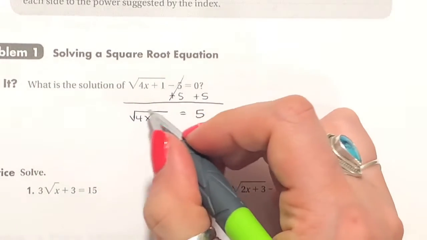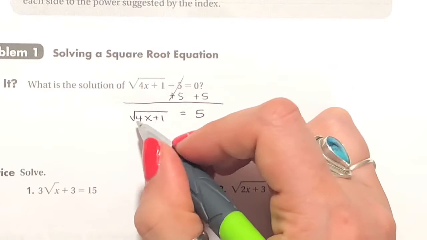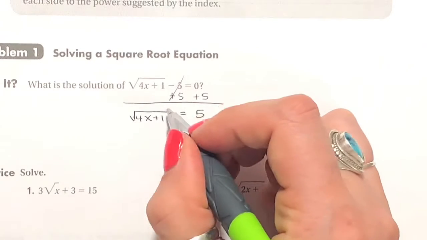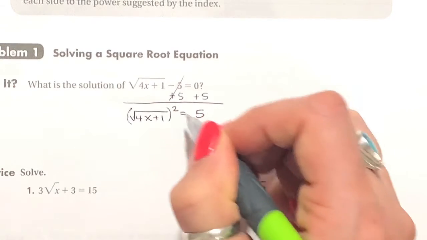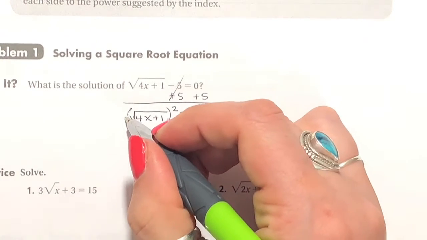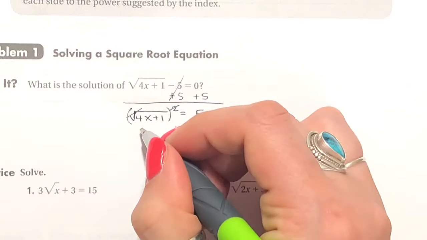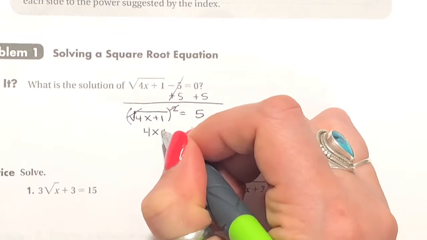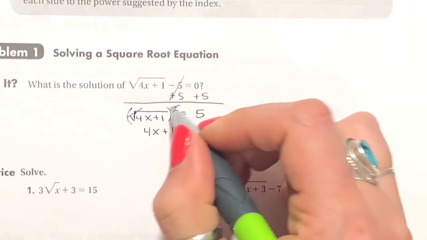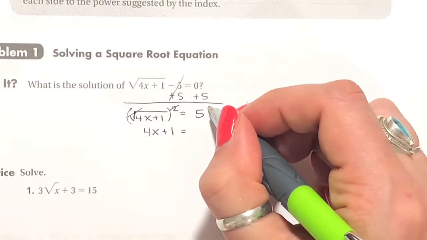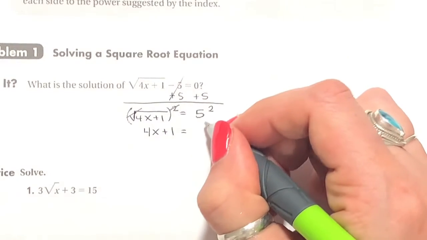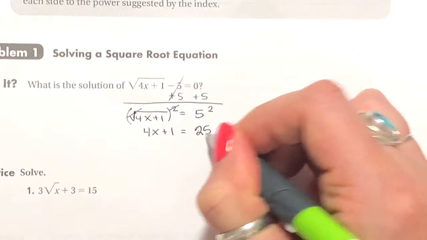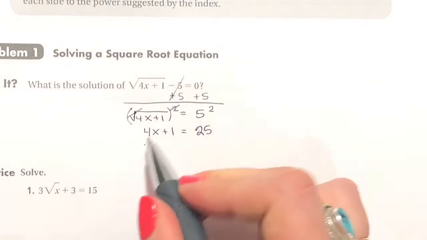And now the square root is isolated, and I can't get to the inside of the square root until the square root is gone. So we need to get rid of that square root by doing the opposite, which would be squaring it. So square roots and squares cancel with each other, and that 4x plus 1 can just come out by itself. But if I square my left side, in order to keep my equation equal, I need to square the right side as well. So 5 times 5 is 25, and then now we just have a simple two-step equation.